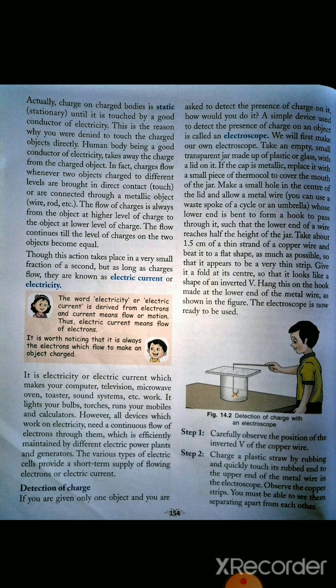Now what will we do? Firstly, we rub a plastic straw, charge the plastic straw by rubbing, and quickly touch its rubbed end to the upper end of the metal wire in the electroscope. Then we observe the bent copper strips hanging on the hook. We observe that the strips move apart. Then remove the straw and touch the upper end of the metal wire with your hand, and note the copper strips falling back into their normal position.